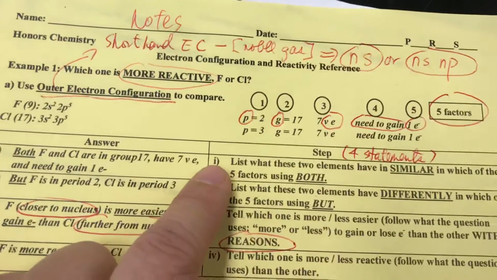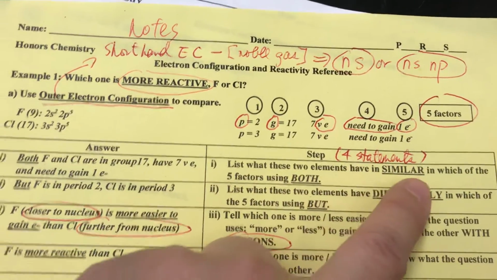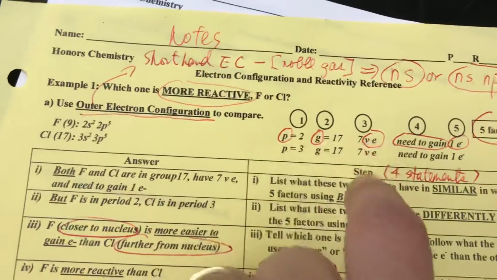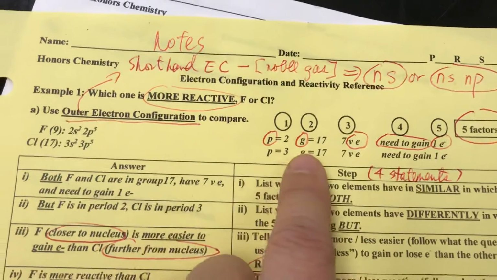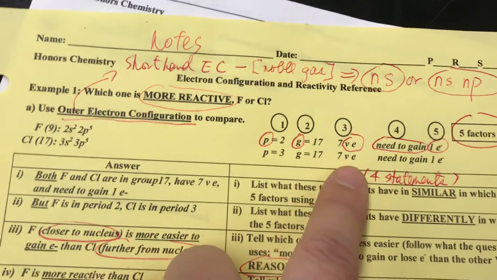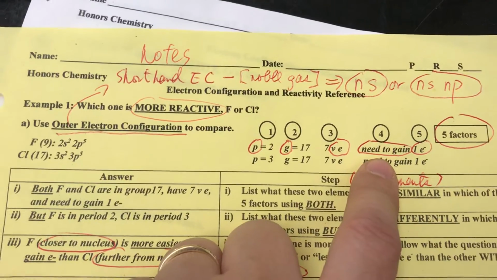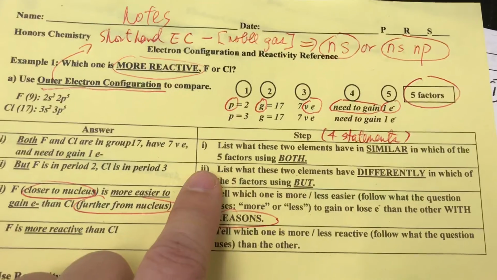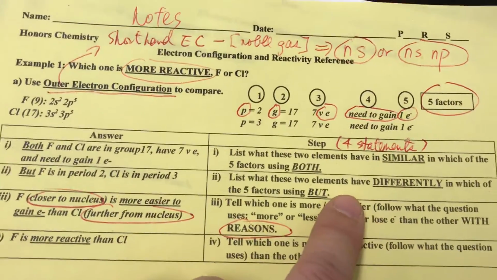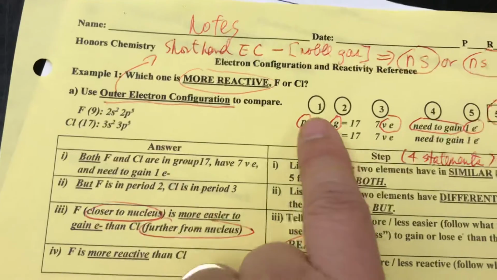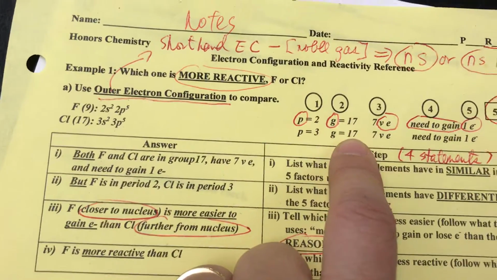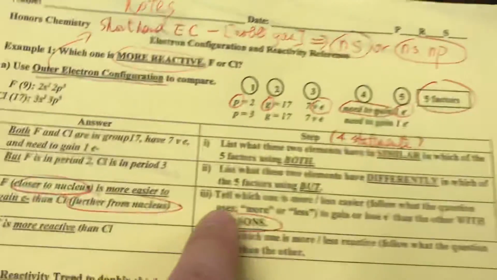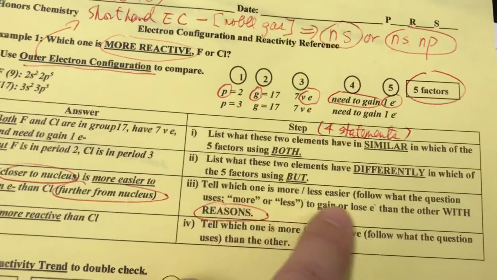So step 1 is you want to list out what these elements have in similar in these 5 factors, using the word both. So we compare and then we can say both F and Cl are in group 17. They have 7 valence electrons and they want to gain 1 electron. This is what they have in similar. And then step 2 is we want to list out what they have in different using the word but. But F is in period 2 and Cl is in period 3. That's how they differ.